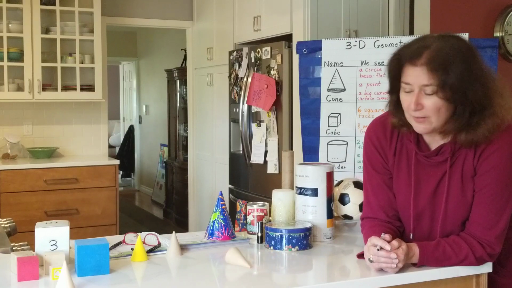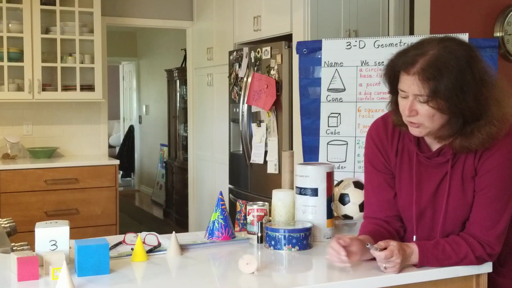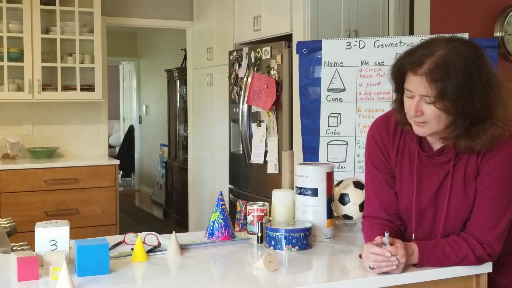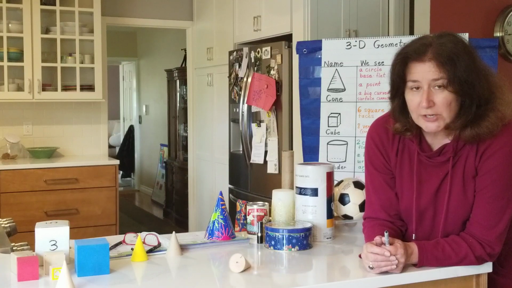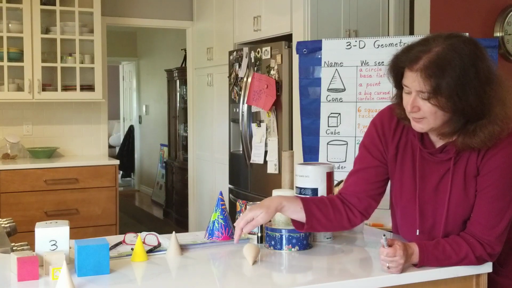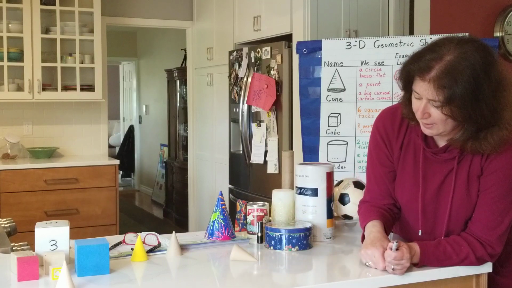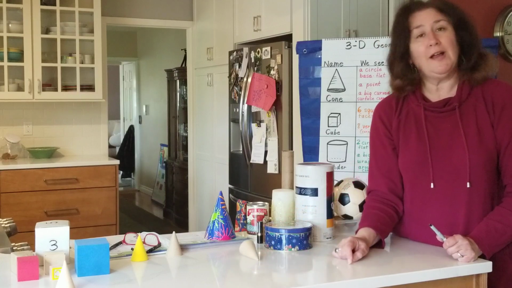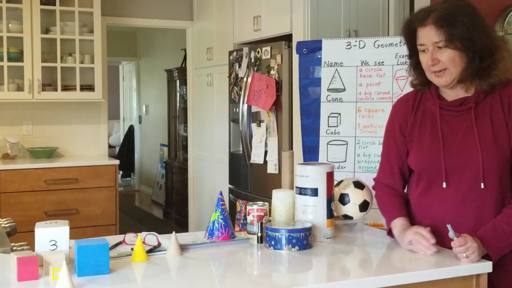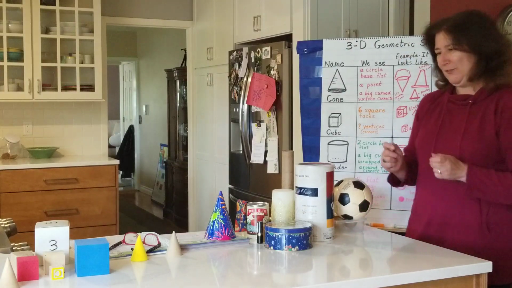and you can see how that position of the mark changes, doesn't it? So that tells you that the cone is changing position on that flat surface. You can see that mark going around. So the cone can roll on its curved surface, and it can slide on its flat surface.